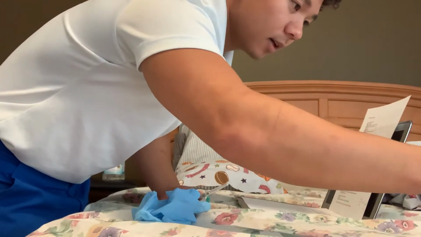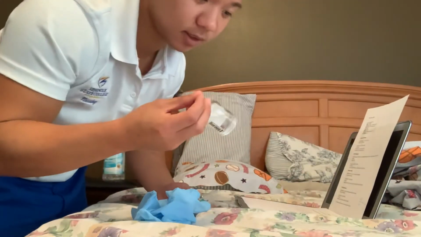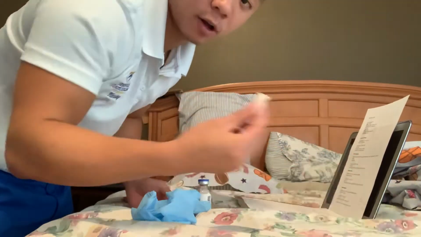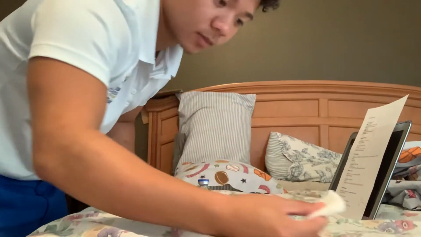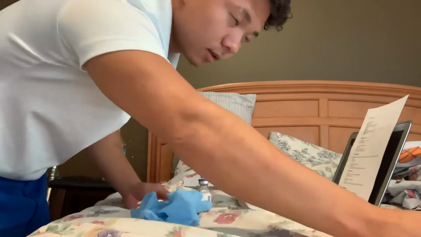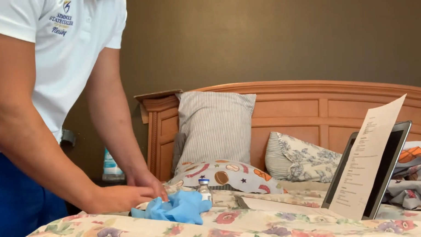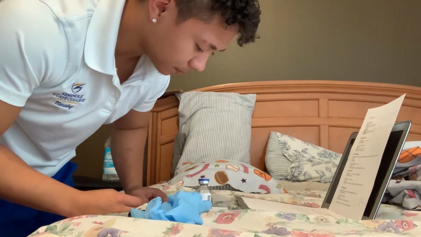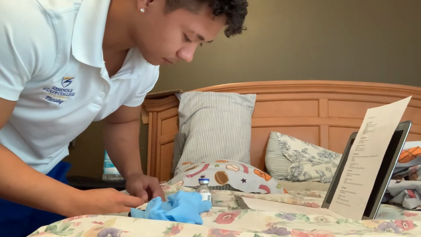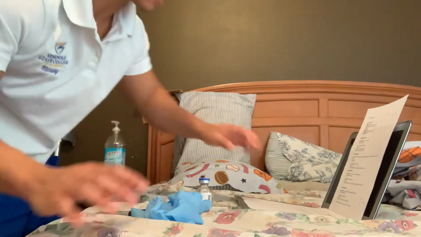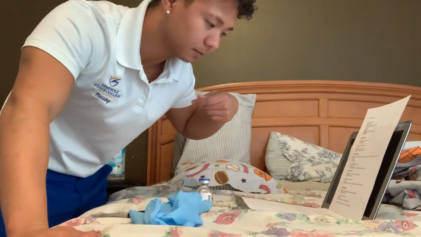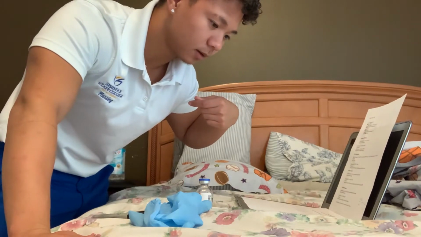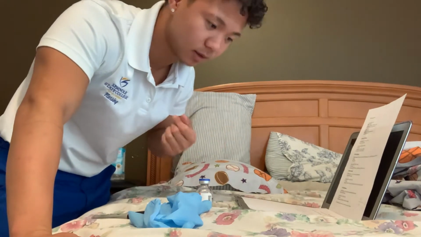I have my influenza vaccine, my vial, alcohol pad, gauze, and a pen. I'm going to start by taking everything, and I would also need my EMR and my sharps bin.